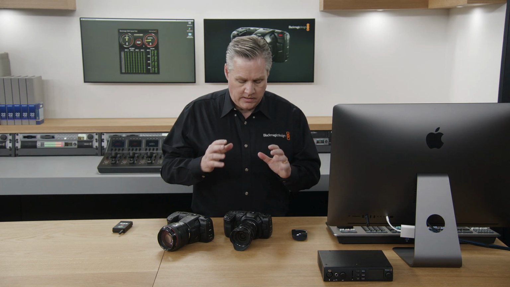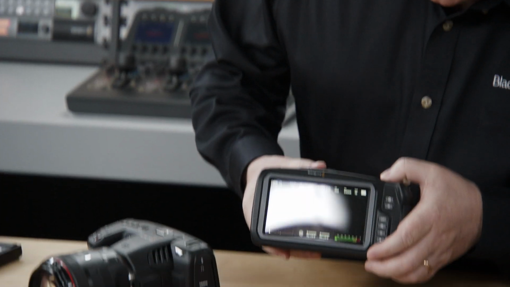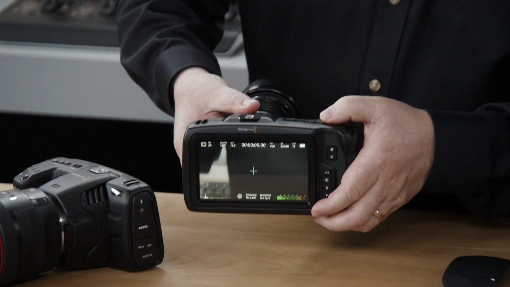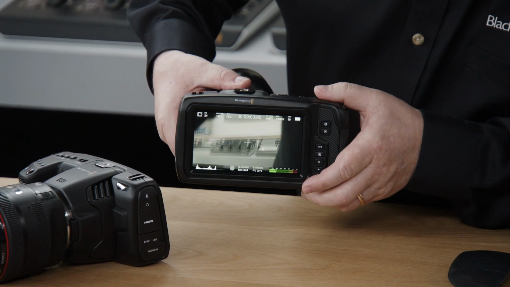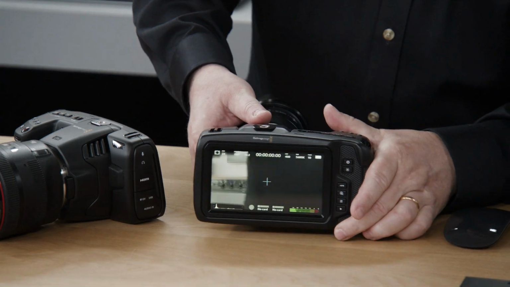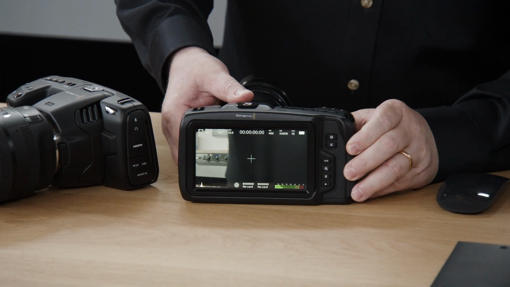The other thing we've added is a level. We've got it mapped onto the buttons here, so I can turn it on and off. If you see those indicators, I'm not sure if you can get a good indication there, but what it does is it shows you if the camera's level. So if you put it on the desk and then I move it around, you should see it moving. You can see it move.